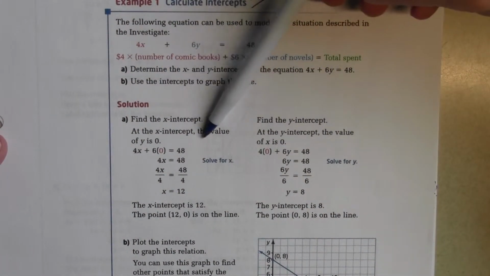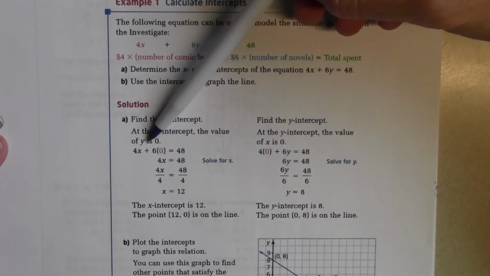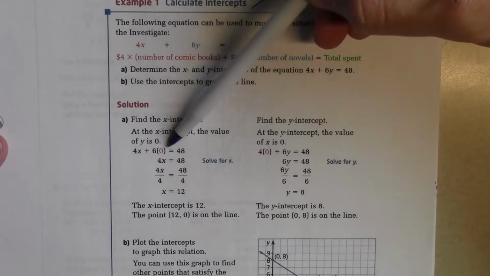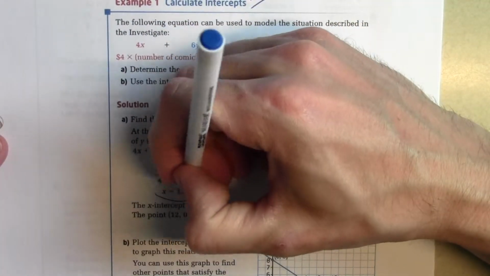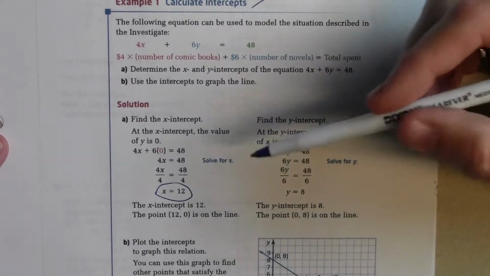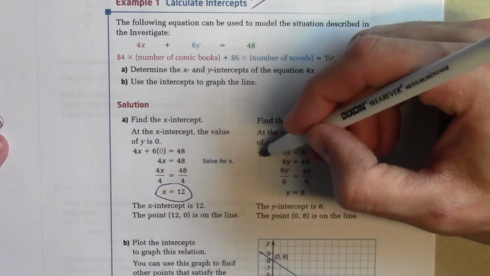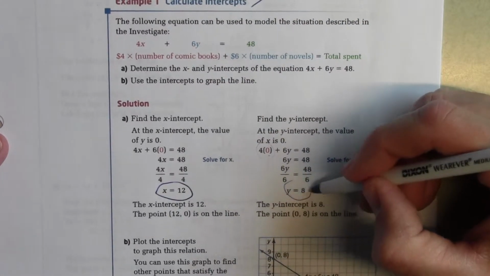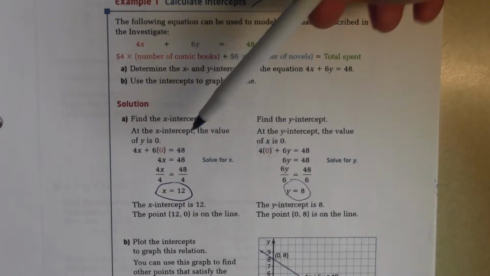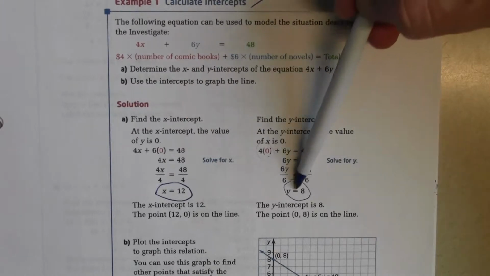To find the x-intercept, the value of y is 0. So we plug in 0 for y, and we get x equals 12. To find the y-intercept, we know the x value is 0, so we plug in 0 for x, and we get y equals 8. Any questions there? Any questions with this math? Very simple.